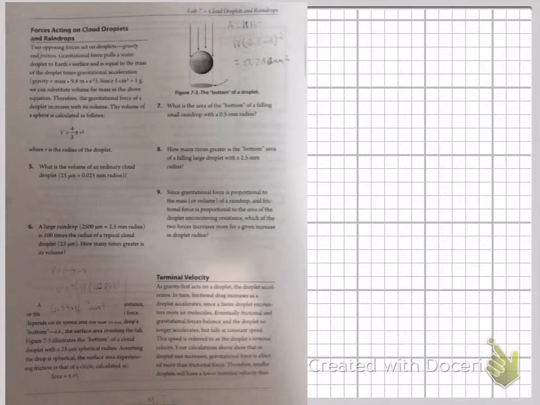And to do that, we need to look at some different things, one of which is the size of the water droplet, so its area, and the volume of the water droplet. The equation you're going to use is this equation right here for the volume. And so question 5, what is the volume of an ordinary cloud droplet? And they give you that size in millimeters. Use the millimeters, not the micrometers, which is the thing with the mu, the 25 mu. And you're basically just plugging it into the equation.